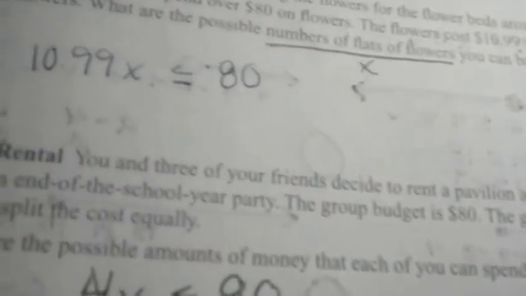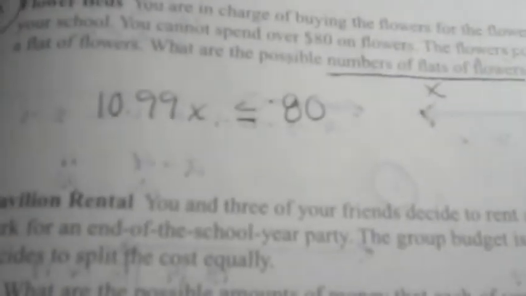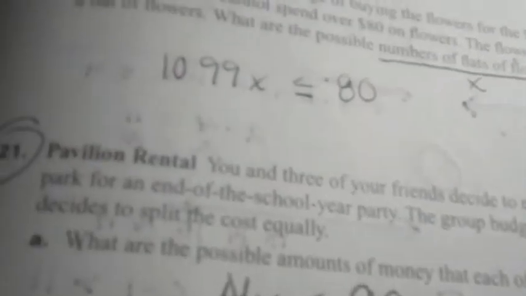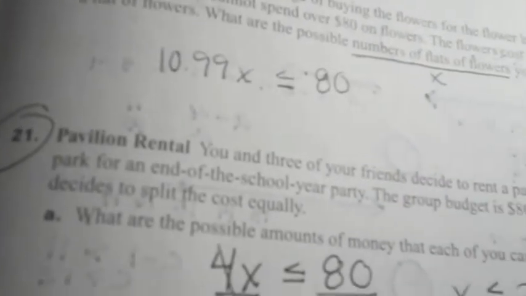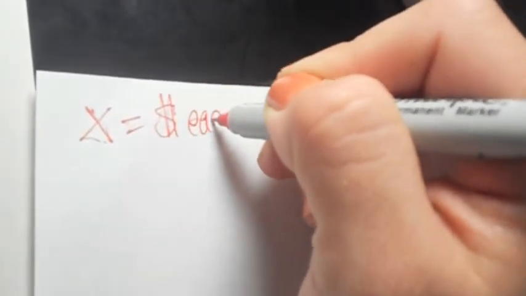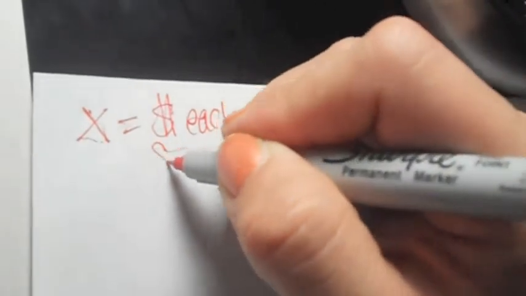That's an important number. Now it said we're going to all split it equally, but wait, how many people were there? You and 3 of your friends. That sounds like 4 people to me. So 4. They asked on part A, what are the possible amounts of money that each of you can spend? So I'm going to let X be the money each spends.